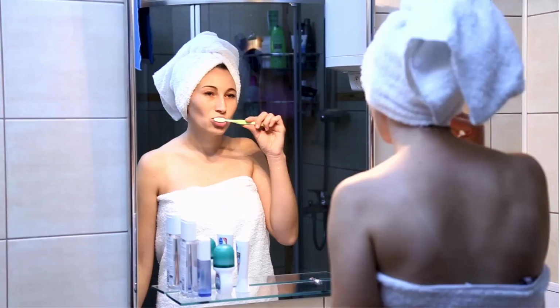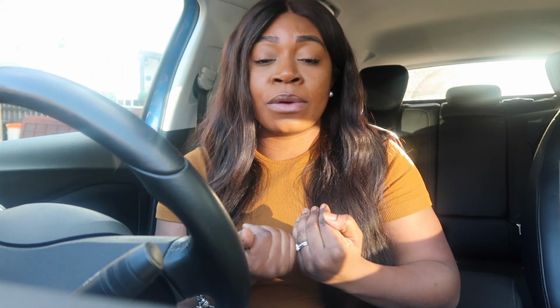So now I'm going to move on to talking about the causes of halitosis. So one, it could be poor oral hygiene. So if you're someone that does not brush the teeth effectively or frequently, then your chances of having halitosis is very high because of the growth of bacteria in your mouth. Again, if you're someone that's not flossing effectively or flossing at all, or using interdental brushes to get rid of food particles in your mouth, then you are at risk of halitosis.